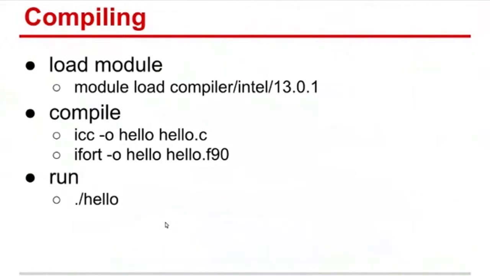And running the program, you would often need to put a ./ at the beginning of the program name. This is because of this environment variable called PATH, which allows the system to find programs. And usually, unless you define it as such, the current directory is not necessarily in your path.